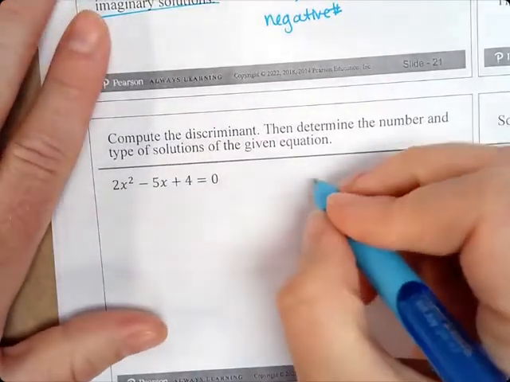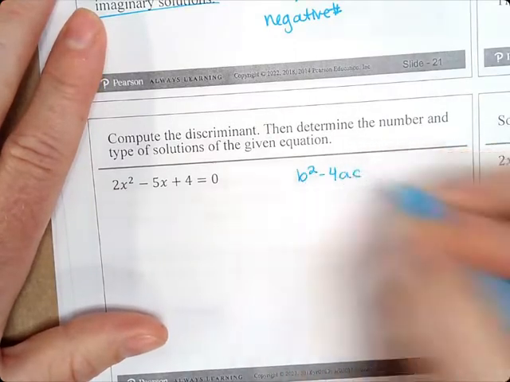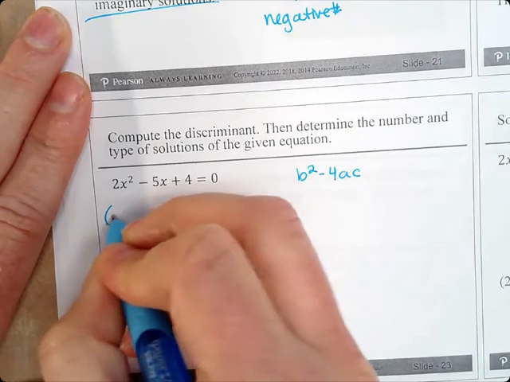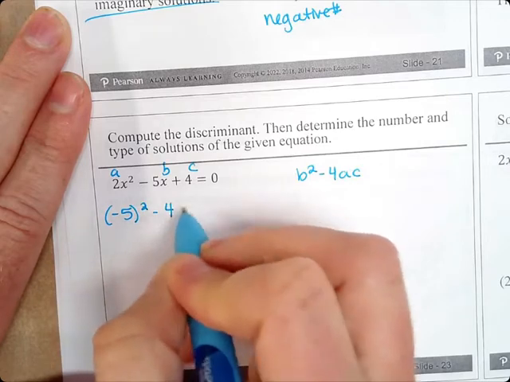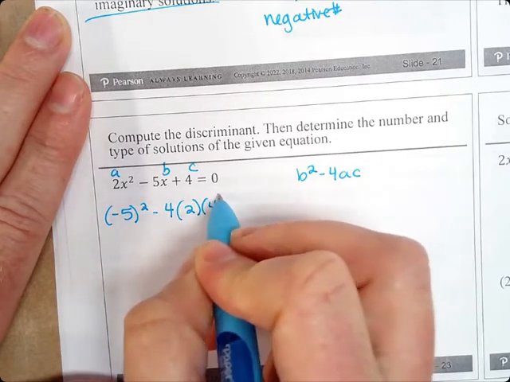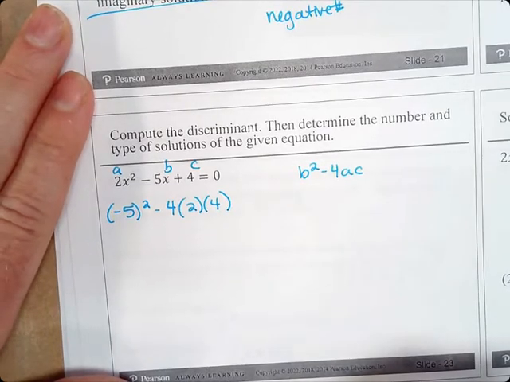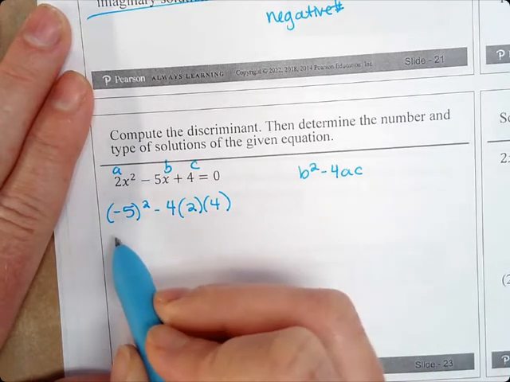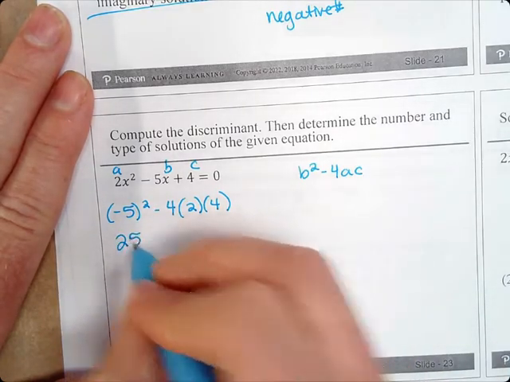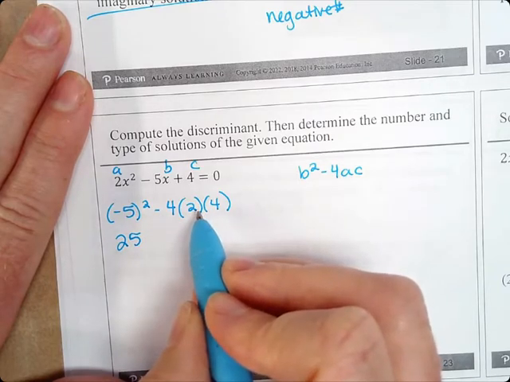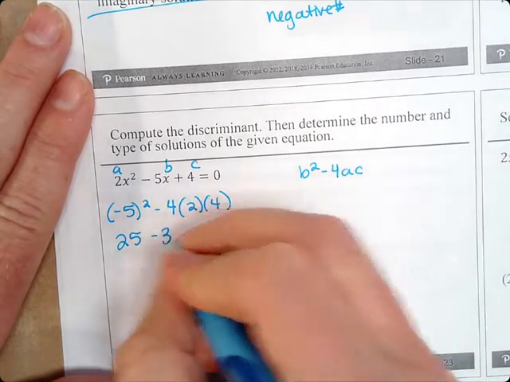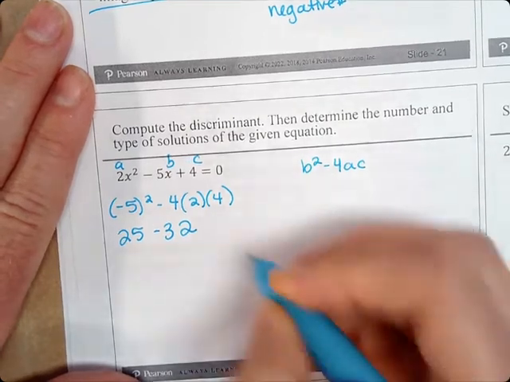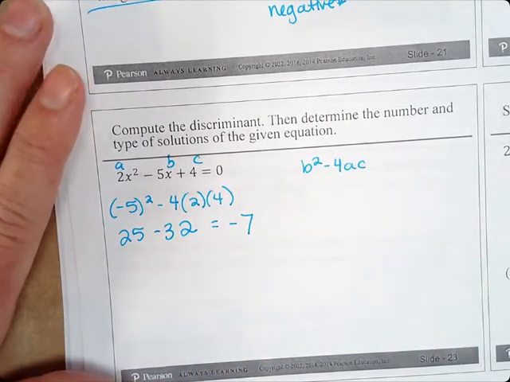Let's do the next one. B squared minus 4ac. A, B, and C. Negative 5 squared minus 4 times 2 times 4. Negative 5 squared, 25. Negative 4 times 2, negative 8. Negative 8 times 4 is negative 32. Which gives us a negative 7.